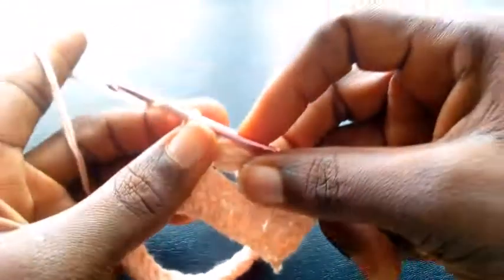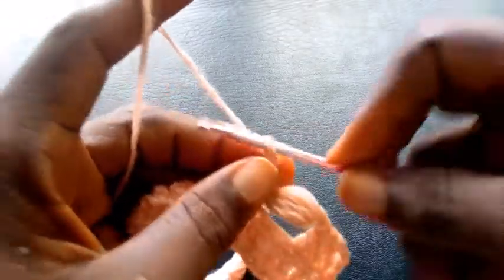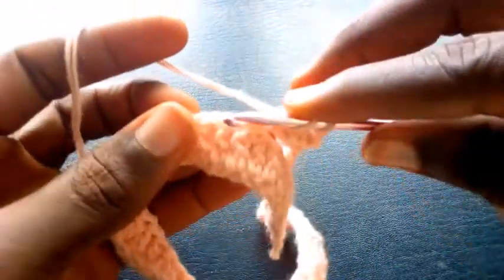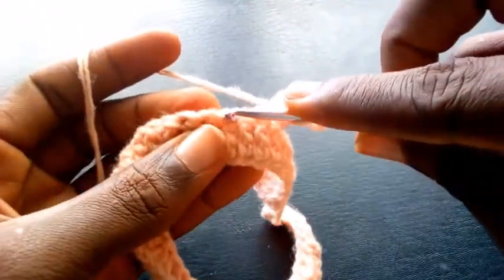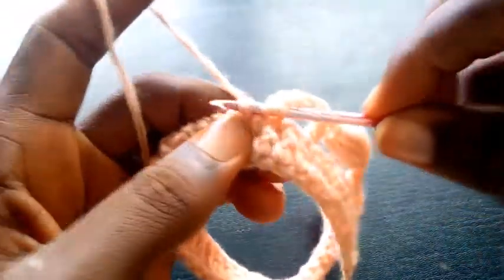Right now I'm going to chain 4: 1, 2, 3, 4. Having chained 4, I yarn it over. I'm going to insert in the 4th loop, 1, 2, 3, 4, with triple crochet as well.